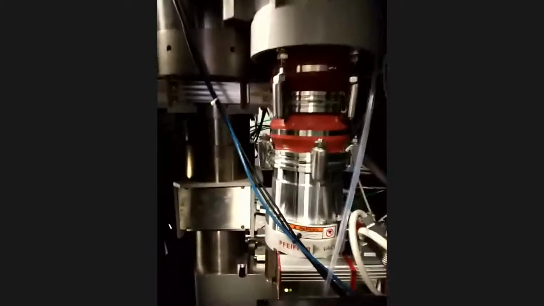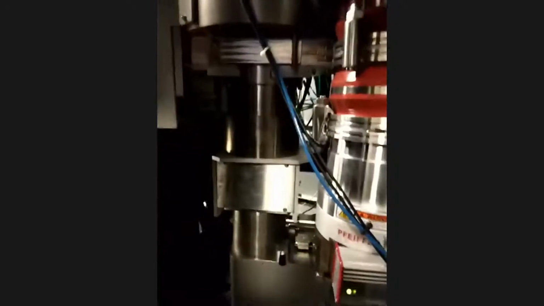This is a better view from this side. This one is a vacuum pump that serves the projection chamber, and this is the camera. The camera is mounted on the far side of this monochromator.